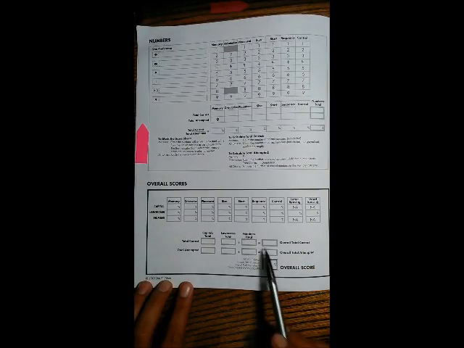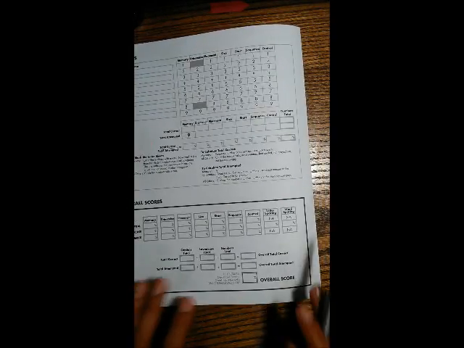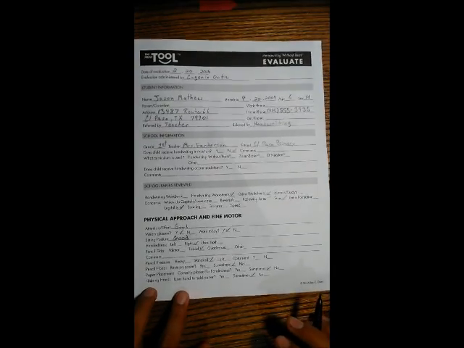Okay, I'm going to score all these up, then I'll show you the overall score. Okay, here I have all the scores down, and after you get your overall score, you are now ready to interpret your scores and create a remediation plan.